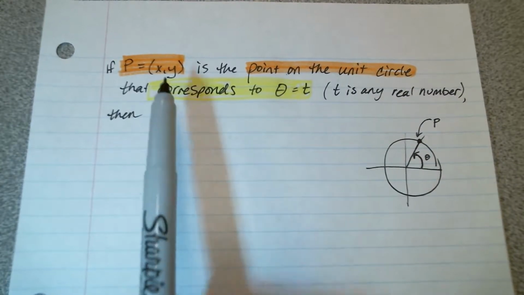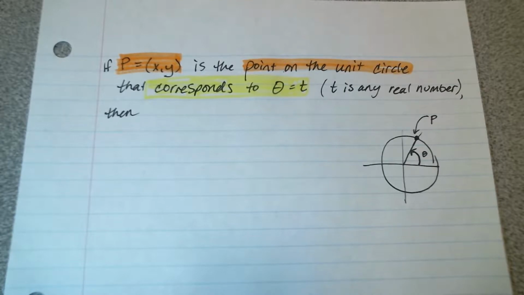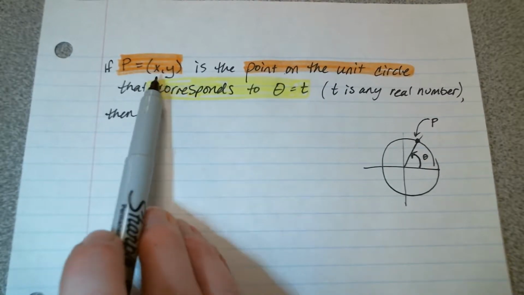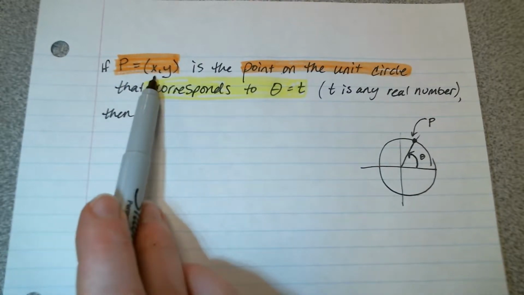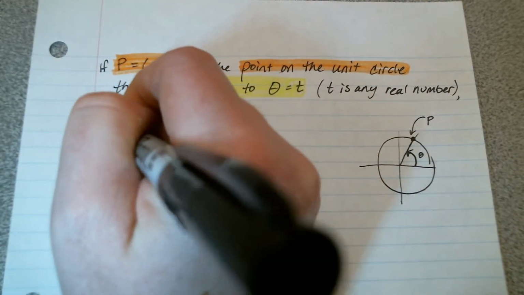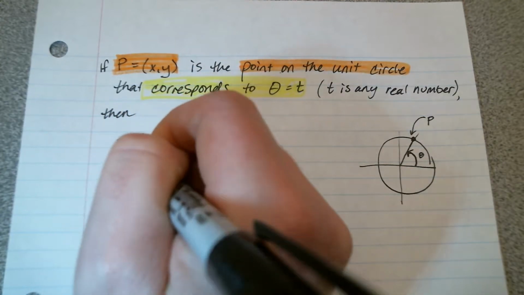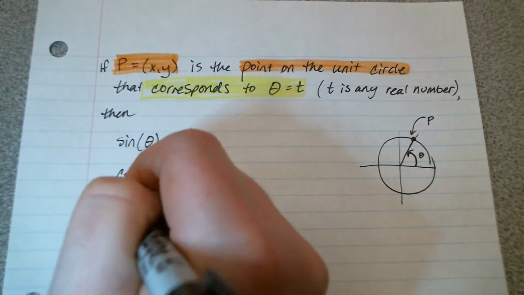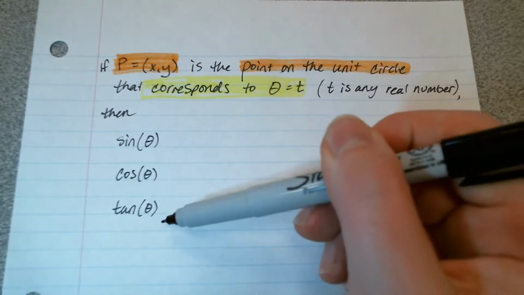So here's how you use that point to help you evaluate trigonometric functions. Your point has coordinates x and y, and these are going to be any real number, actual values. Then what we can do is evaluate all 6 of our trigonometric functions at that angle. So we have sine, cosine, and tangent.